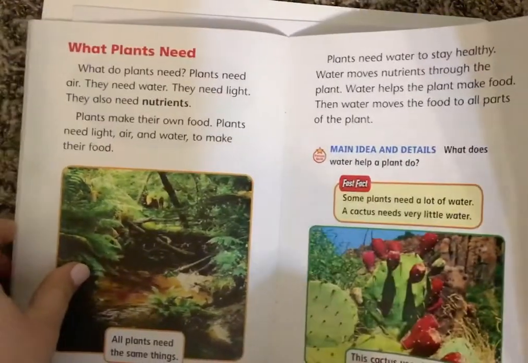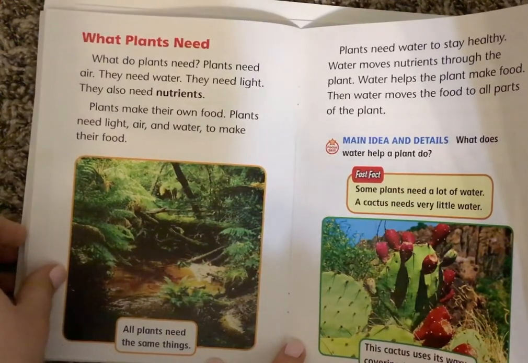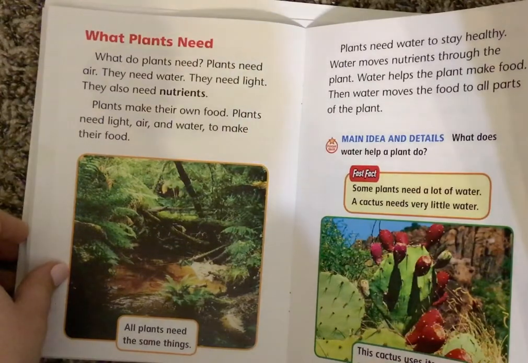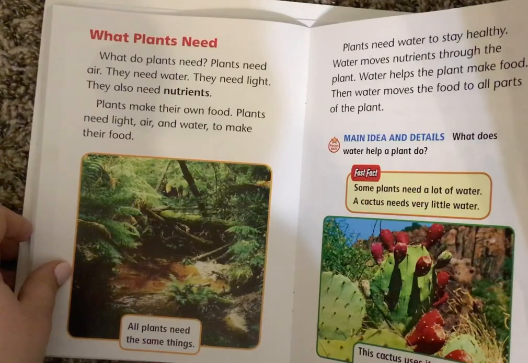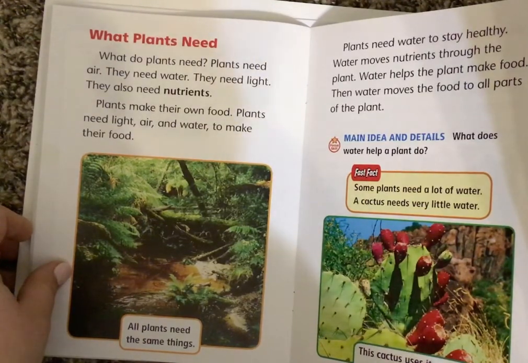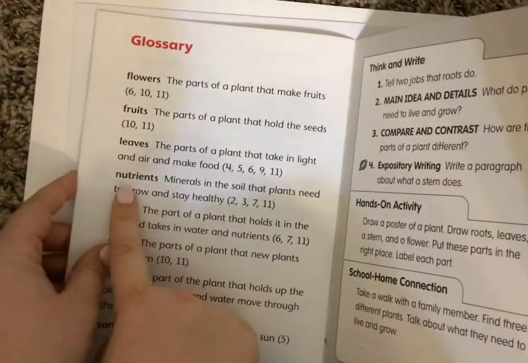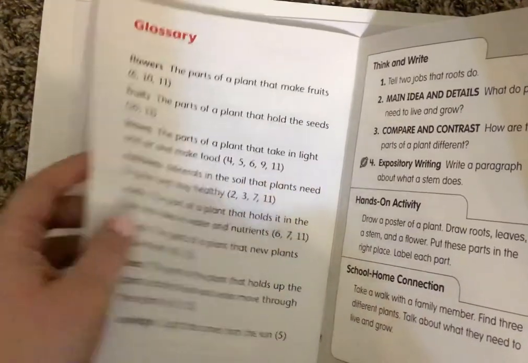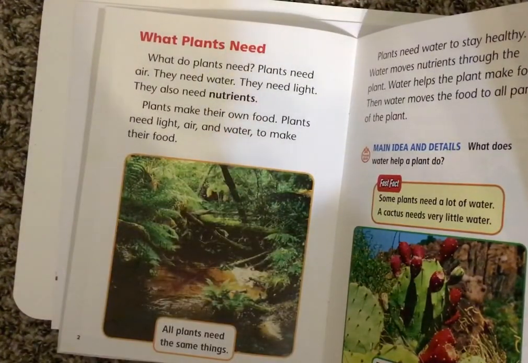What plants need. What do plants need? Plants need air. They need water. They need light. They also need nutrients. The word nutrients is bold, so that's probably a word that I need to know. And if I'm not sure, where can I look to figure that out? All right, I think you guys are thinking the glossary, so I'm going to look here. Nutrients are minerals in the soil that plants need to grow and stay healthy. So they need water, they need light, and they also need things to keep them healthy.